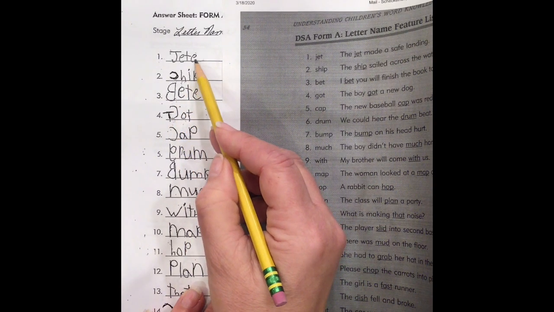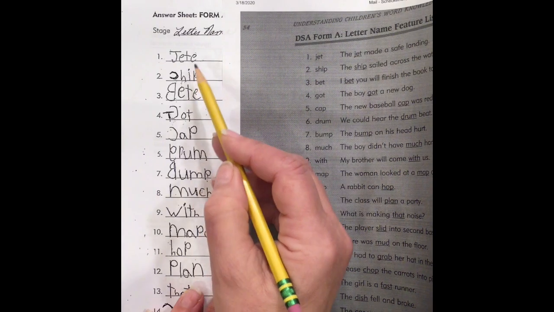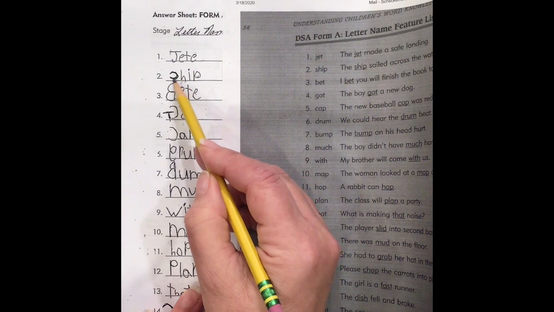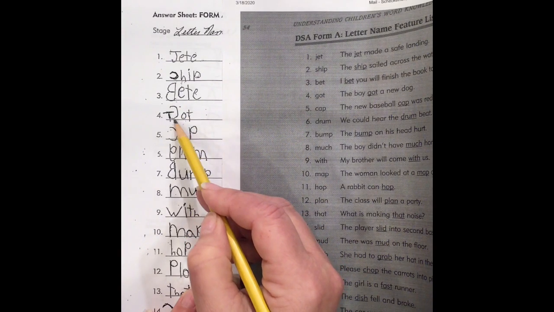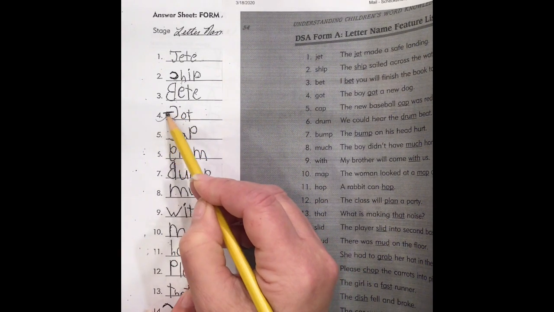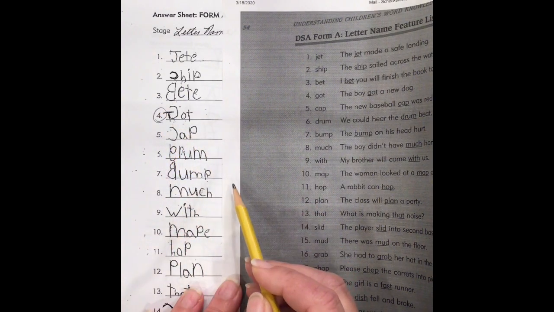So I'm going to look at these and say jet is not spelled correctly. Ship is not spelled correctly with a C. Bet is not spelled correctly, but got is spelled correctly. So I will circle this item.